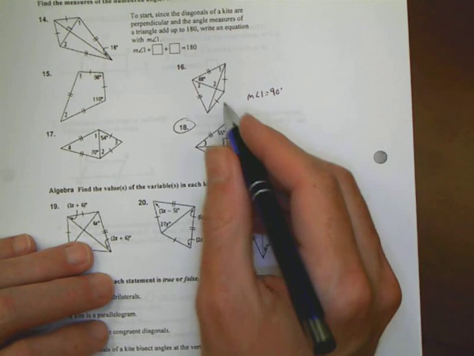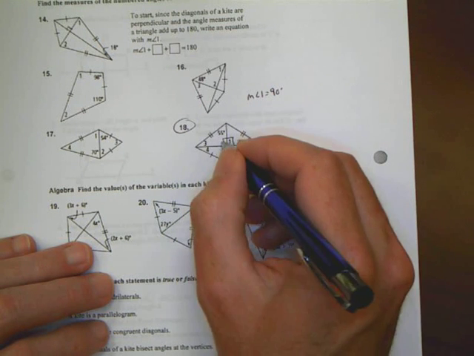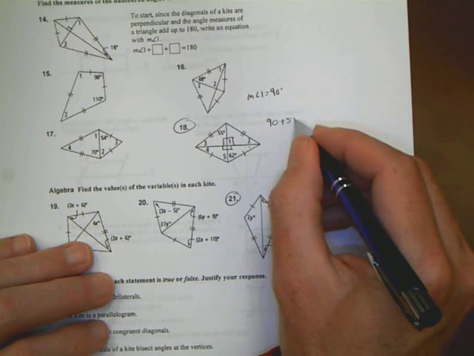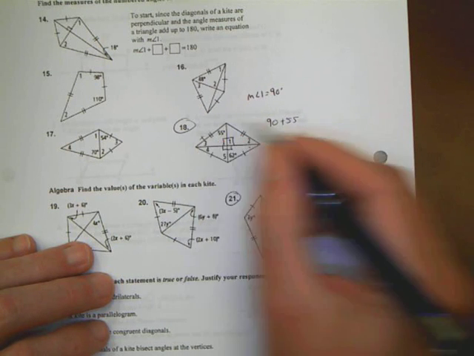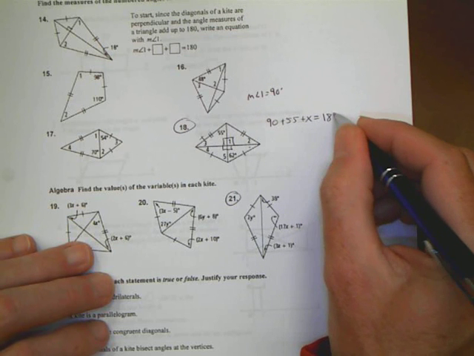Okay? Since we know that this is a 3, let's go ahead and do this one here real quick. So I know that I have a 90 plus a 55, and I'm going to go ahead and call this x for now, okay? Plus x is going to equal 180 degrees. Okay, you good with that so far?